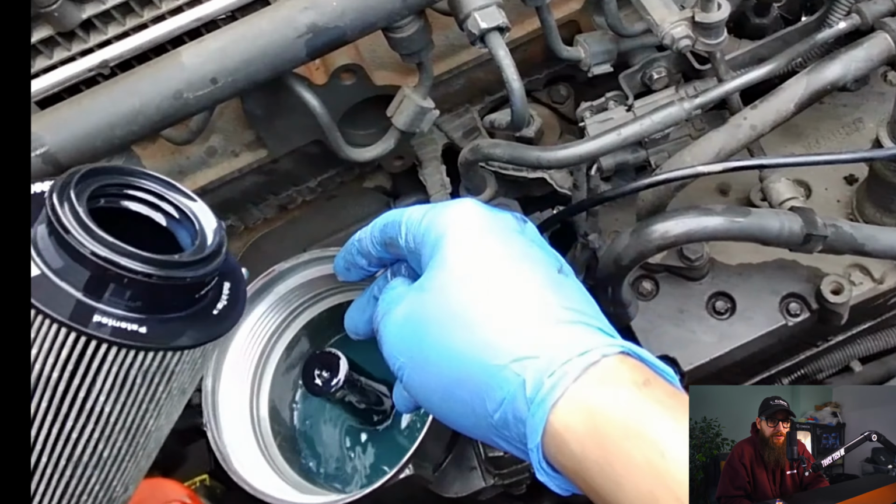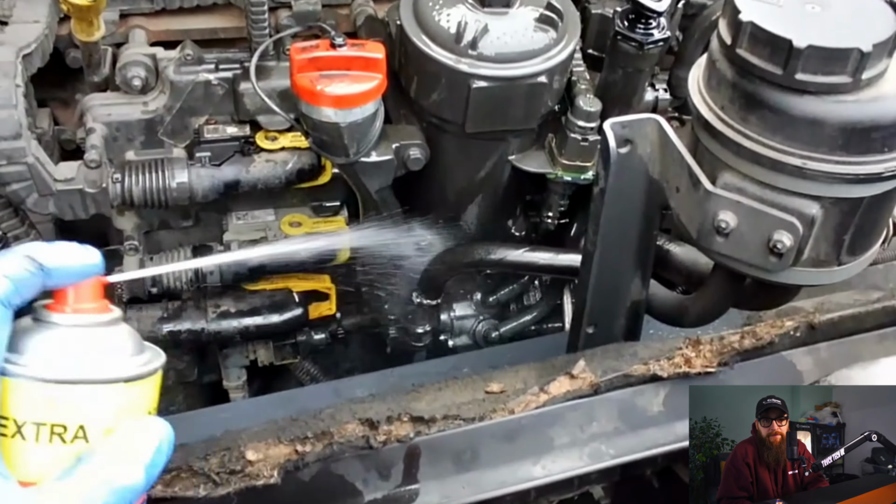I don't bloody believe it. Well, this is a new one for the books. It's a seal from the old filter stuck in the bloody housing. I've made a right mess here with diesel dripping everywhere, so half a tin of brake cleaner should fix it.